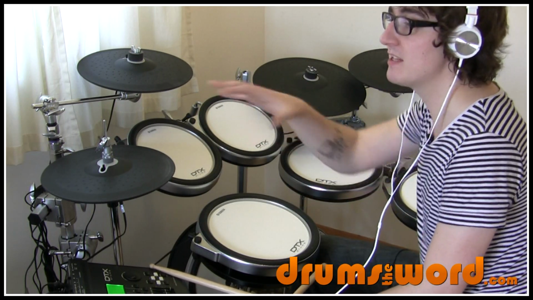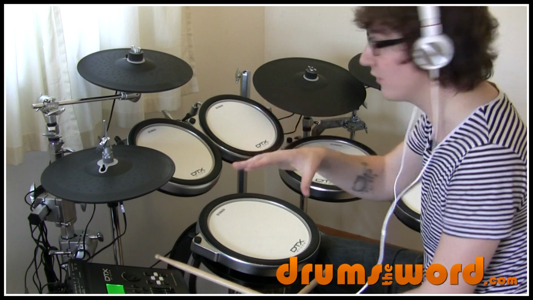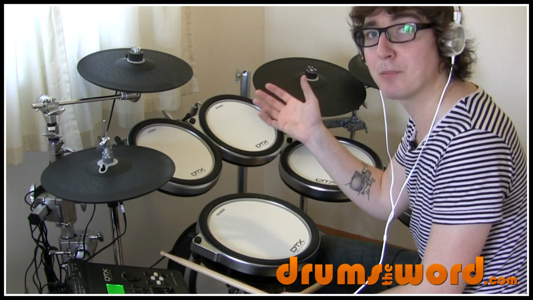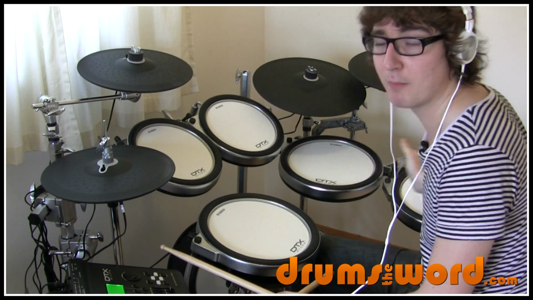So this is what he plays, but don't take this as gospel. If you haven't got as many toms as Neil or me, then you can obviously play it on fewer toms, just by playing more notes on each tom rather than splitting them up over multiple.